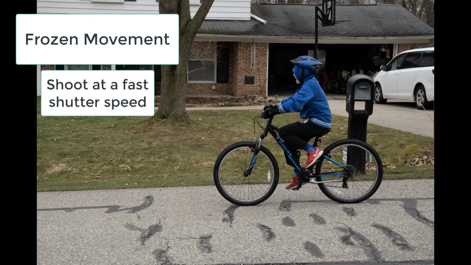Now that sounds easy enough, right? Just crank up your shutter speed and push the button, right? But not quite. Because remember when we make an exposure, shutter speed and aperture kind of work together, okay? And ISO is thrown in there, just for fun, okay? So on this picture, I'll tell you the settings that I shot this picture at. And it was 1/2000th of a second at f4 at 400 ISO.